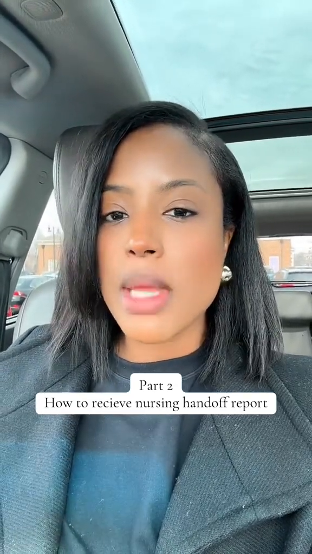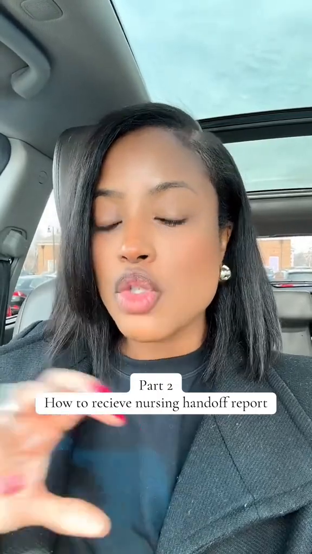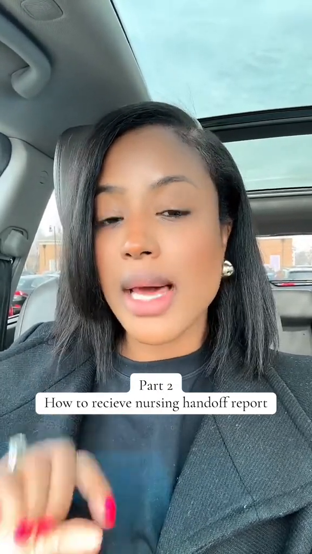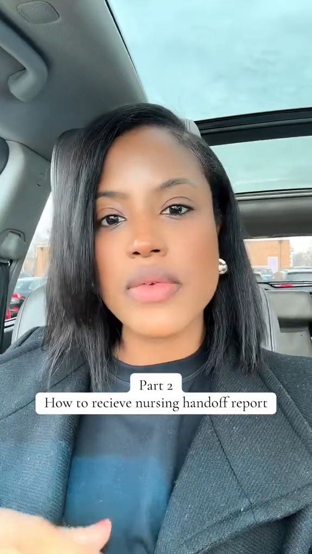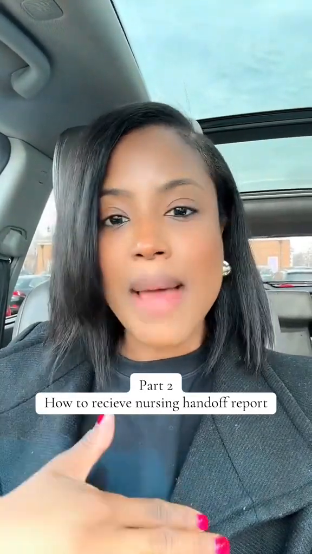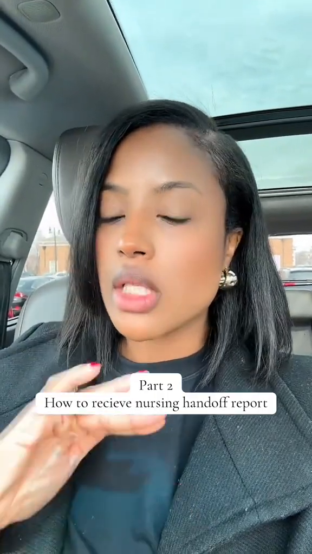And then a lot of times when people are coming into the hospital, they do have a primary diagnosis, but they also have a lot of comorbidities. So if they were hypertensive, maybe they went into DKA, they have encephalopathy, things of that sort. They should be telling you what the interventions are.